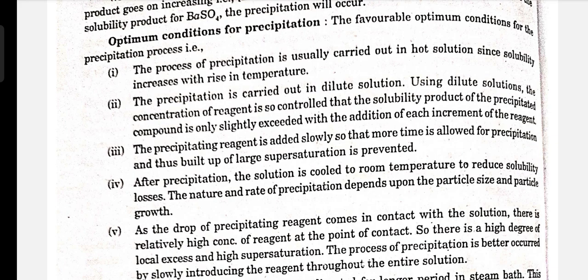Number 3, the precipitating reagent is added slowly so that more time is allowed for precipitation, and thus build-up of large supersaturation is prevented. Number 4, after precipitation, the solution is cooled to room temperature to reduce solubility losses. The nature and rate of precipitation depends upon the particle size and particle growth.